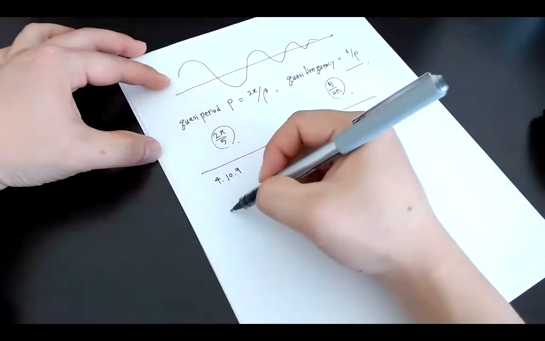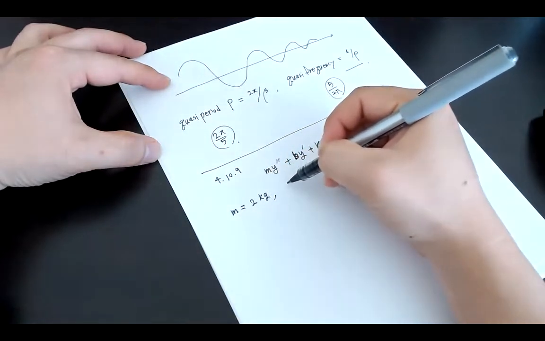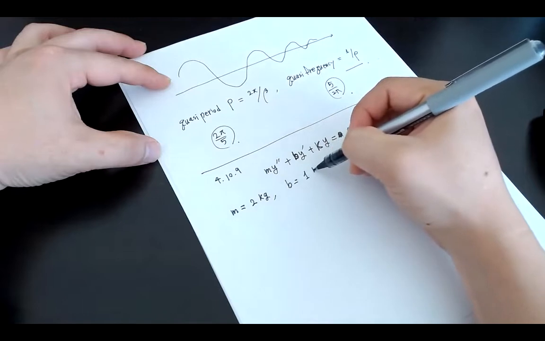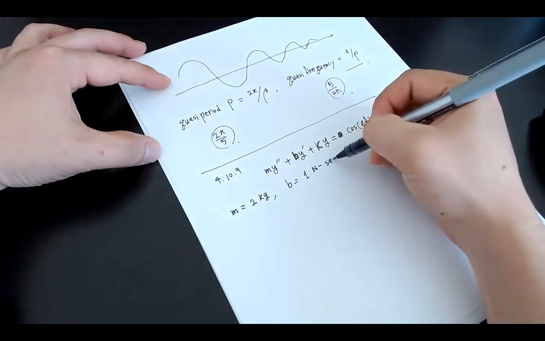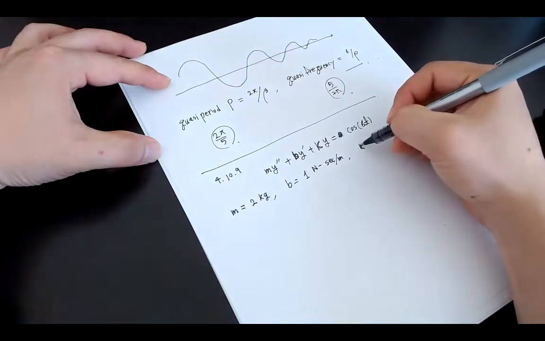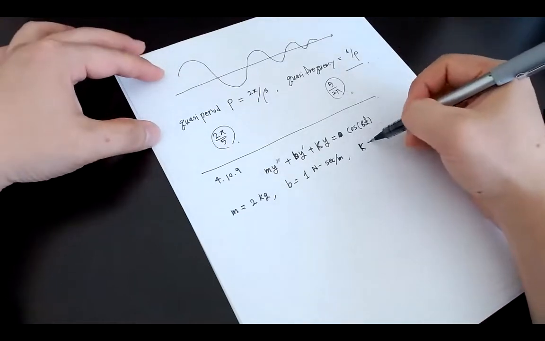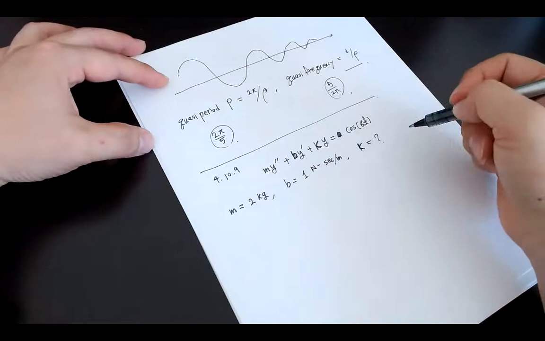So m, the problem says, is 2 kilograms, right? And then b is 1 Newton second per meter, right? The k. So here's the problem. The problem doesn't give us the information about k. So we need to figure out k. Okay, so how can I find out k?